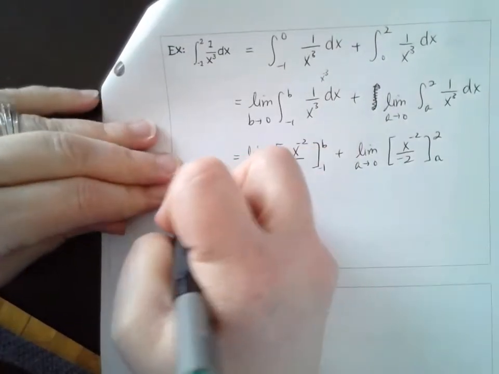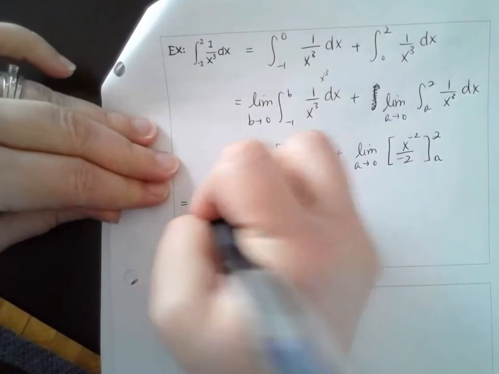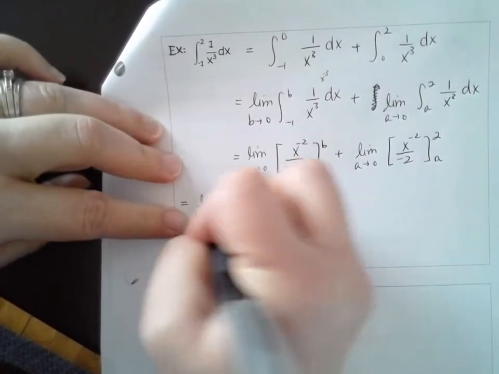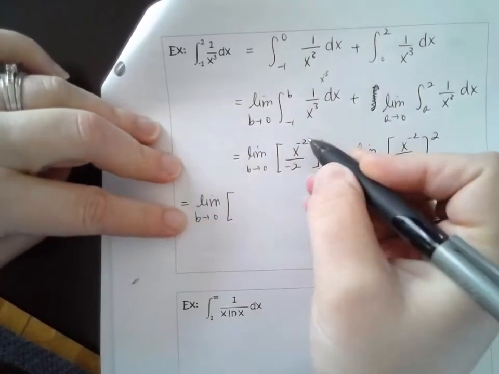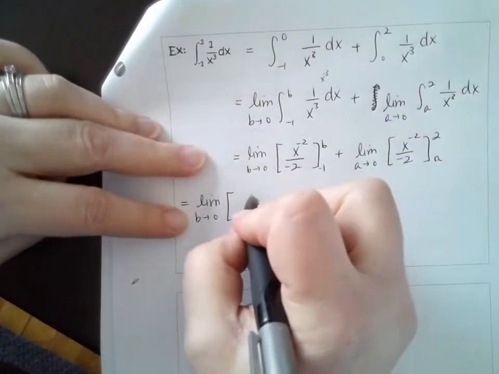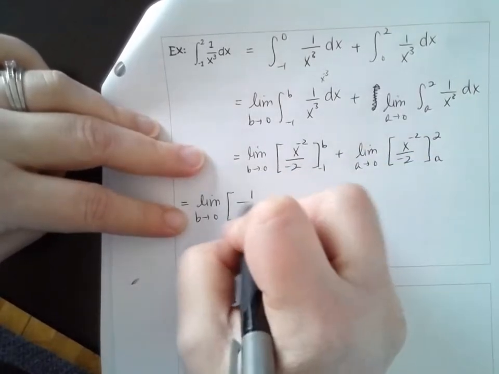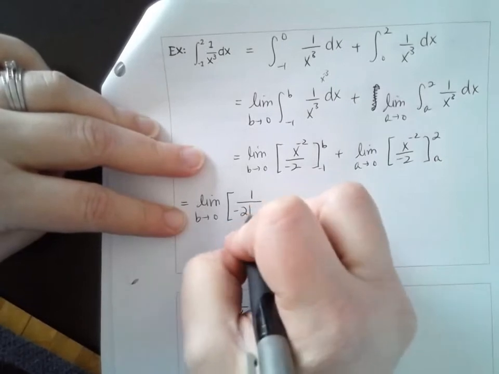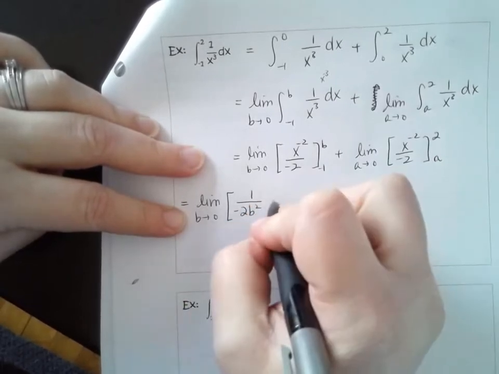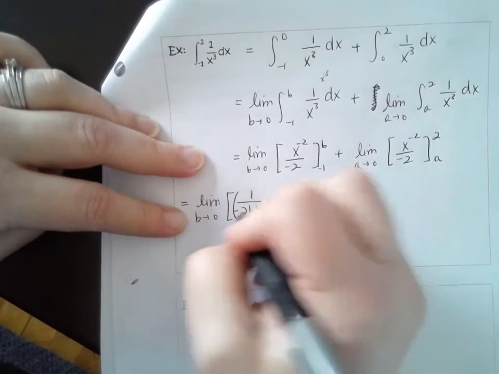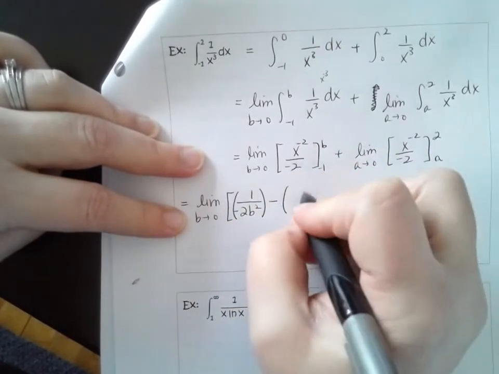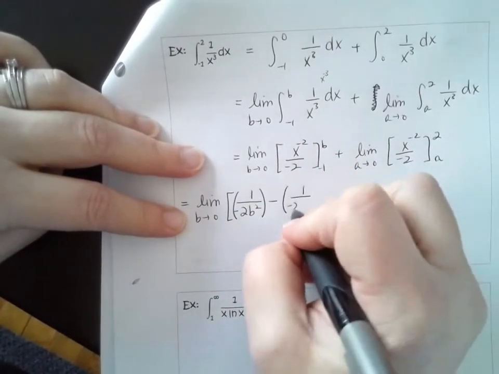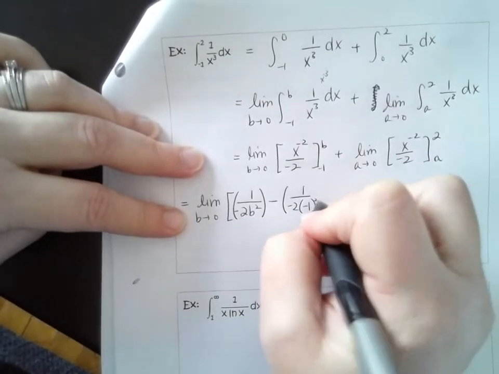Alright, this is going to be a little bit longer, so I'm going to stretch it out over here. Remember, a negative exponent means that it drops to the bottom. So this becomes 1 over -2b squared minus 1 over -2 times -1 squared.